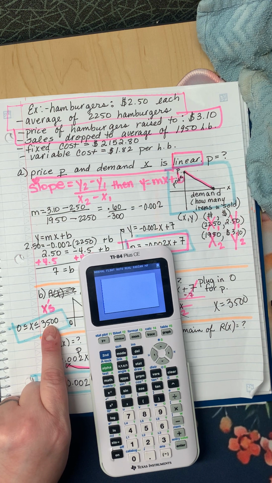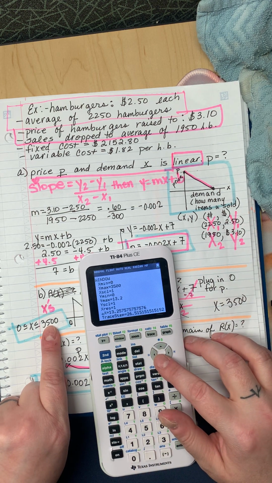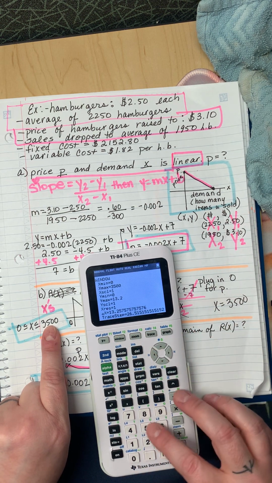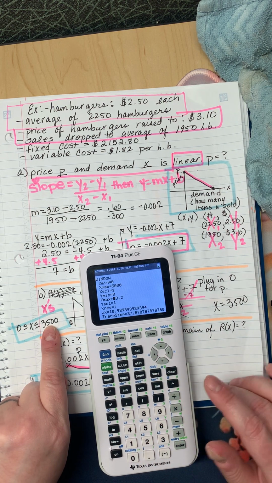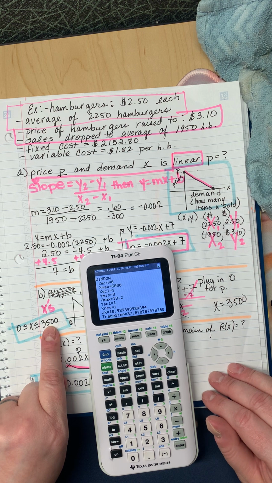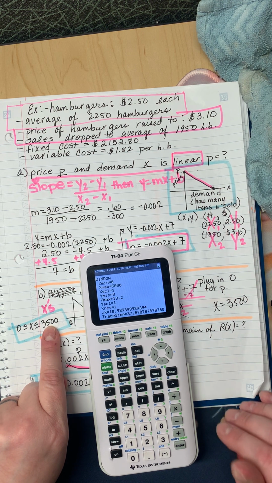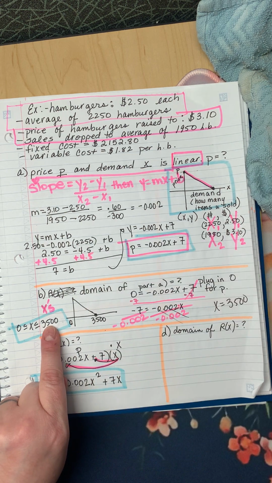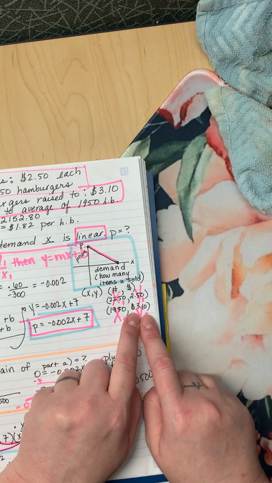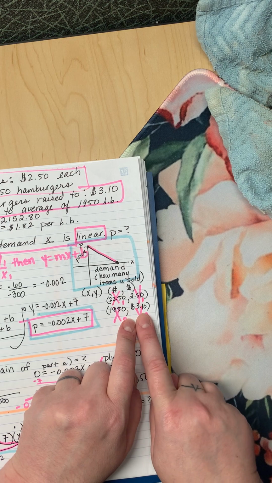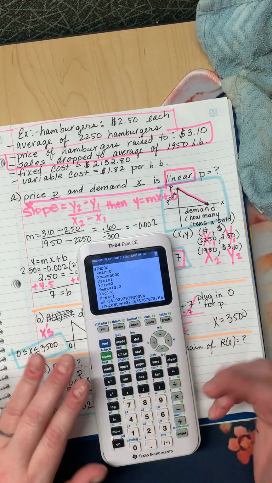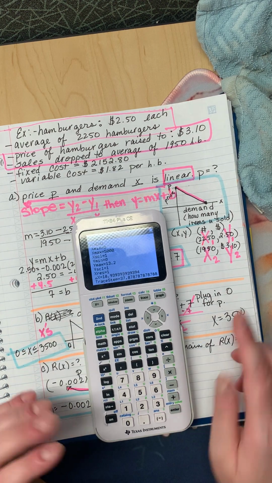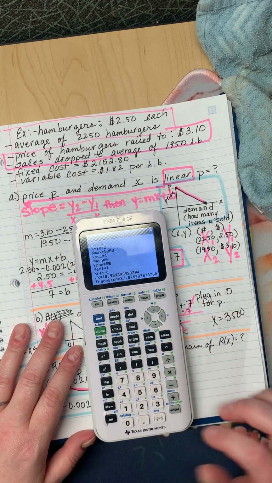Where is it at? X max, let me maybe put 5,000. And then let me see what it looks like our highest Y values are. It looks like my Y values are like $2.50, $3.10. So maybe I say the Y max is a little bit higher than that highest one, maybe 5.